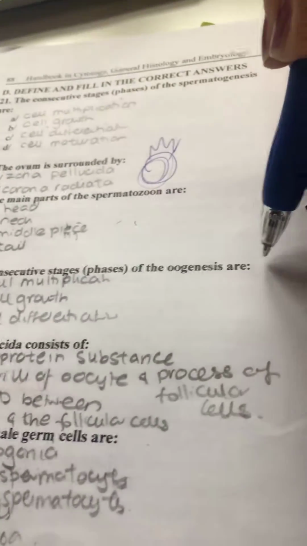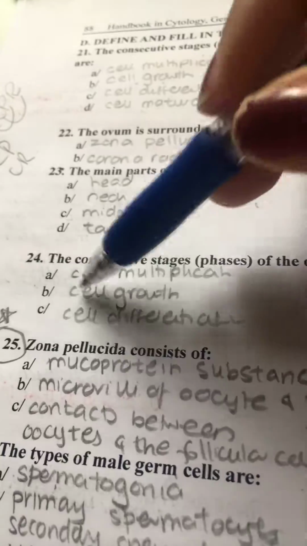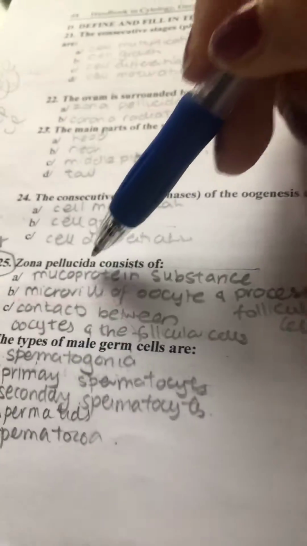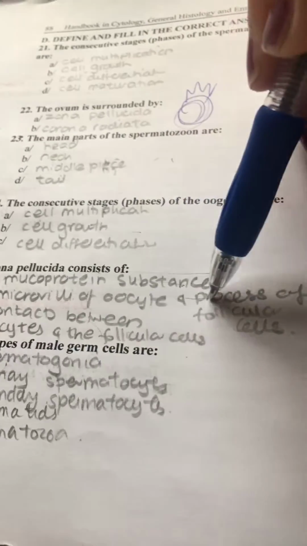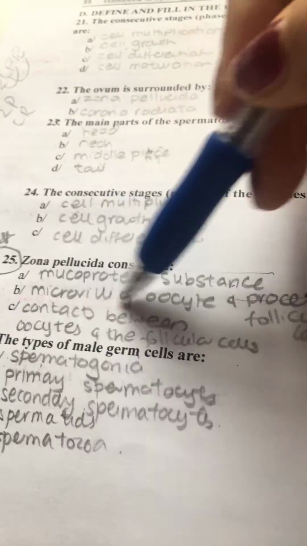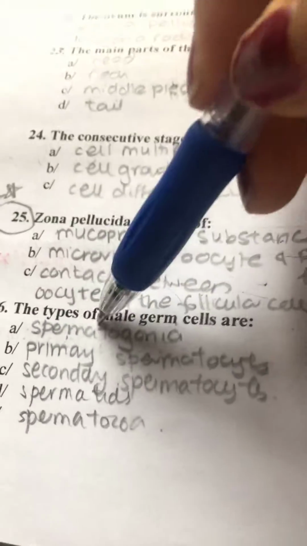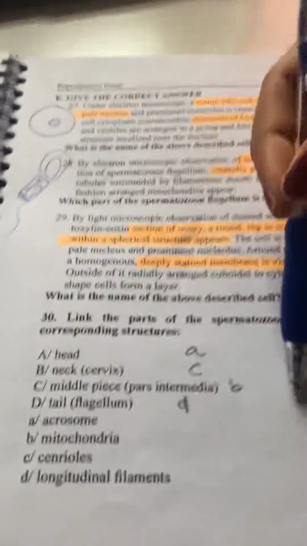We know this. Consecutive stages of oogenesis are cell multiplication, cell growth, cell differentiation. Now, here zona pellucida consists of mucoprotein substance, microvilli of oocyte, and process of follicular cells, contacts between oocytes and follicular cells. Type of male germ cells: spermatogonia, primary spermatocyte, secondary spermatocyte, spermatid, spermatozoa. Okay, and here we've got some more questions.